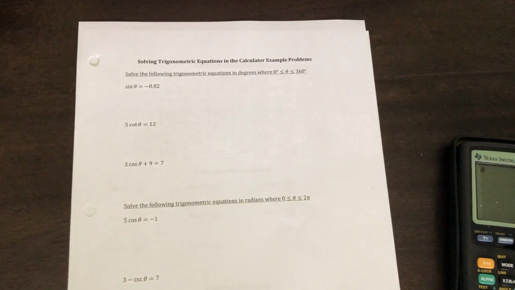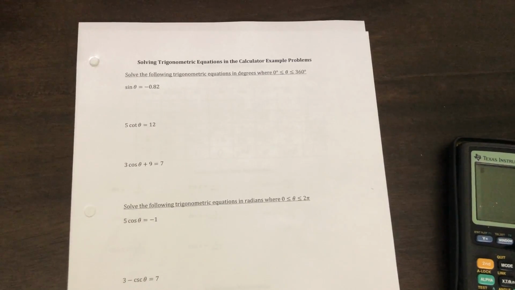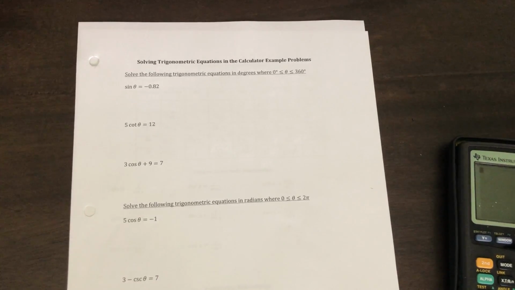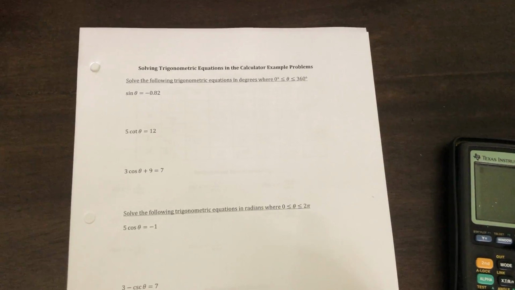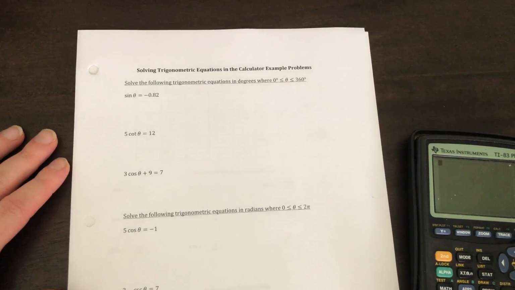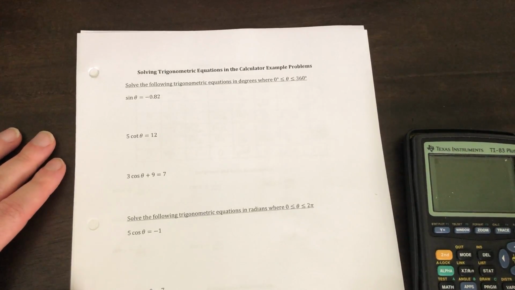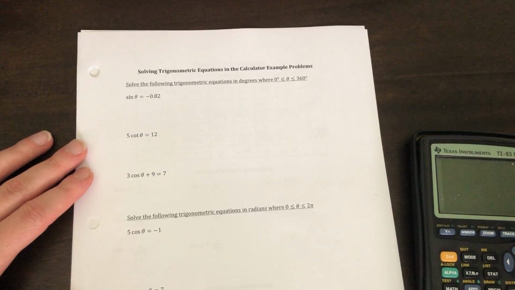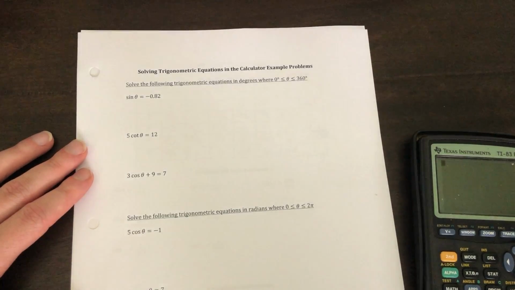Okay guys, so this is going to be solving trig equations in the calculator, the example problems. What we're going to do is look at both degrees and radians. That's pretty much the hardest part, making sure that you're in the correct mode. It's the same steps as before when we're solving regular trig equations.